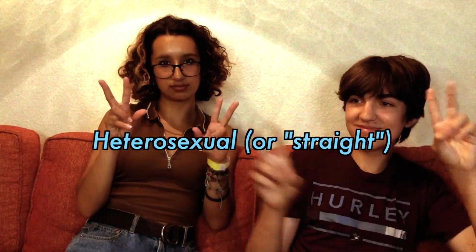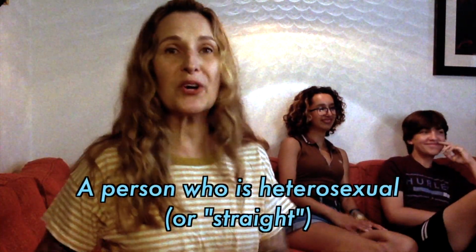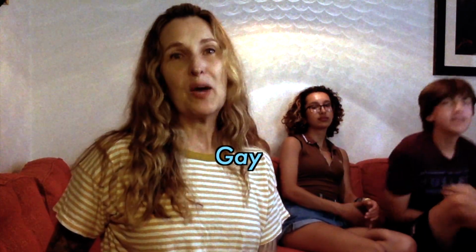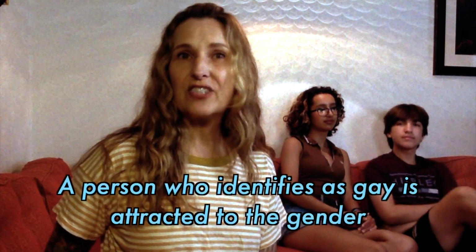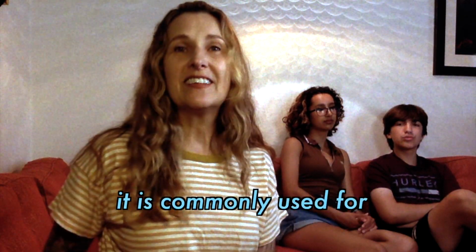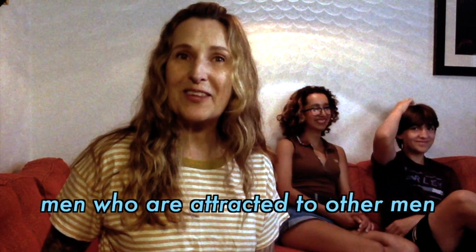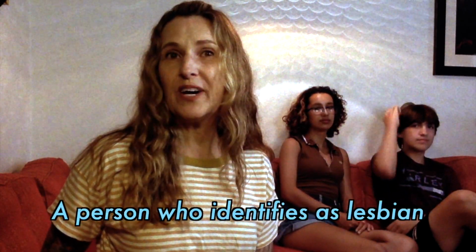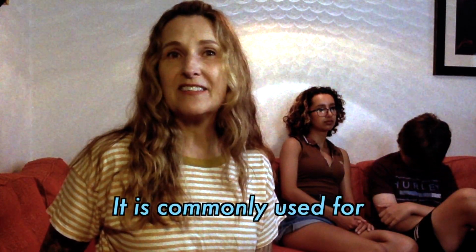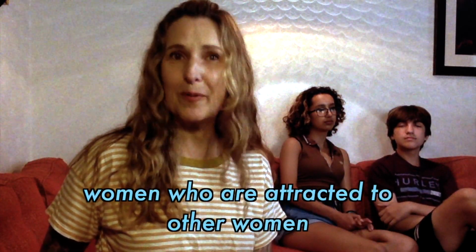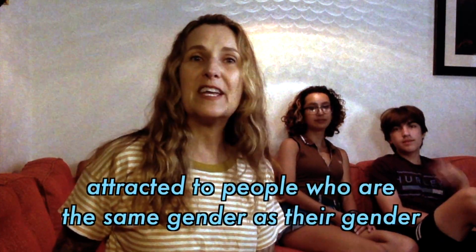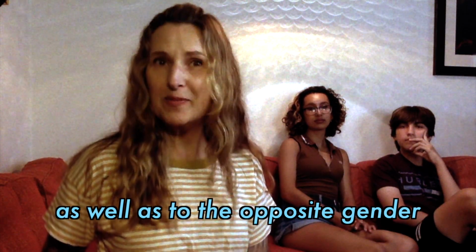Heterosexual or straight. A person who is heterosexual or straight is attracted to the gender opposite of their gender. Gay. A person who identifies as gay is attracted to the gender similar to their own gender. Although it can be used for any gender, it is commonly used for men who are attracted to other men. Lesbian. A person who identifies as lesbian is attracted to the gender similar to their own gender. It is commonly used for women who are attracted to other women. Bisexual. A person who is bisexual is attracted to people who are the same gender as their gender, as well as to the opposite gender.